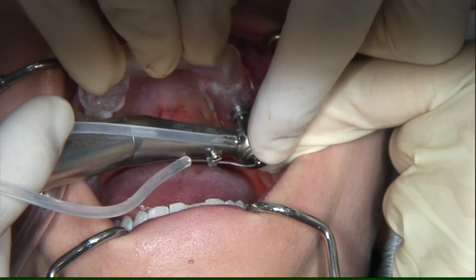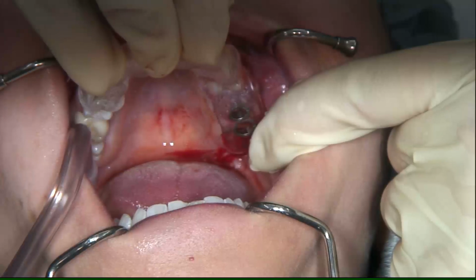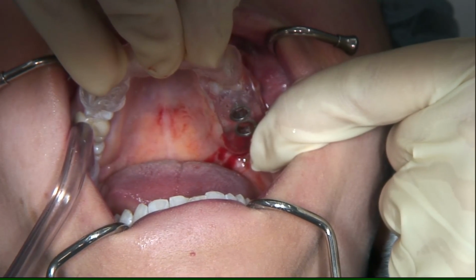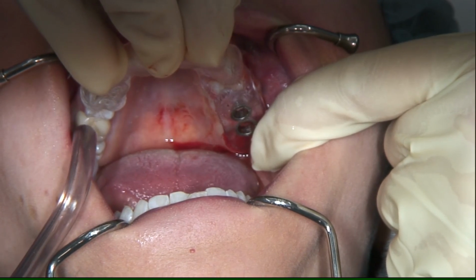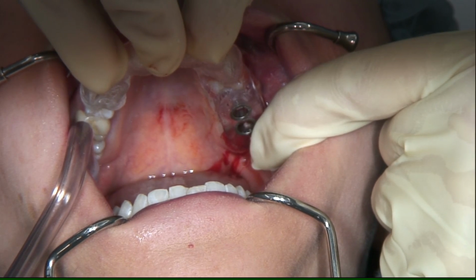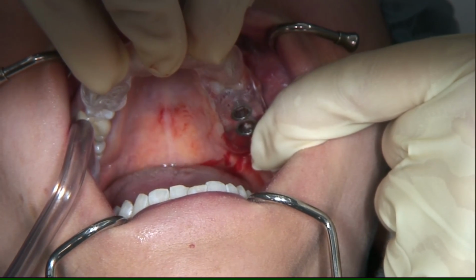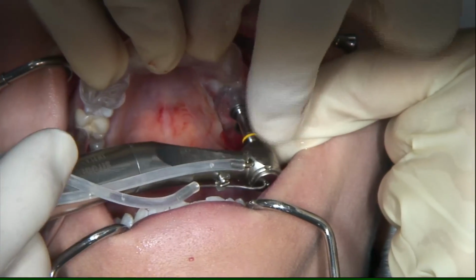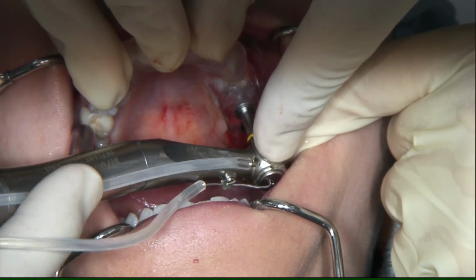So this is the 3.4 millimeter diameter. So we go in an ascending order through the sizes. We have different colors. So the last color will be yellow, which means, you see here now, 3.8 millimeters diameter.